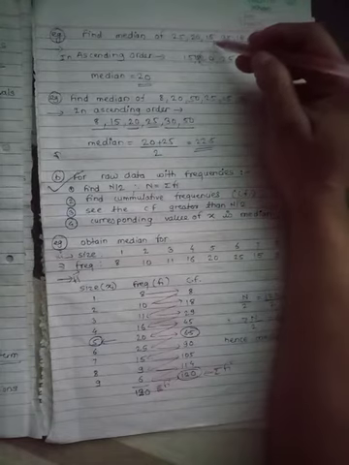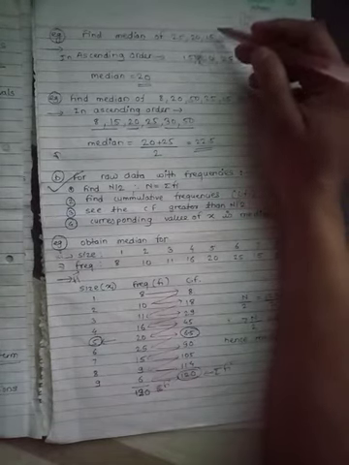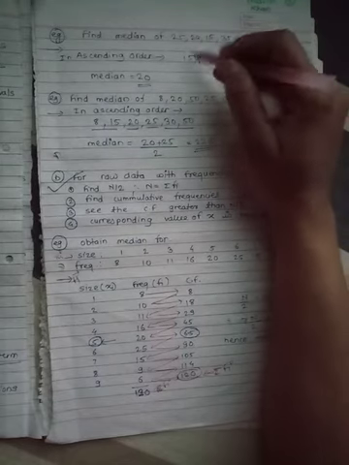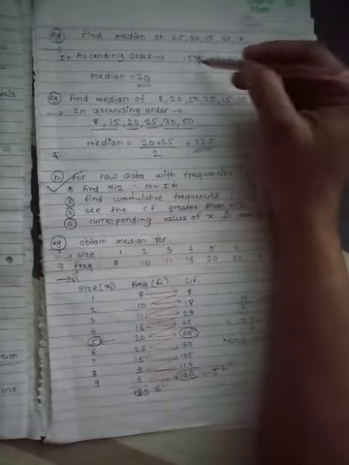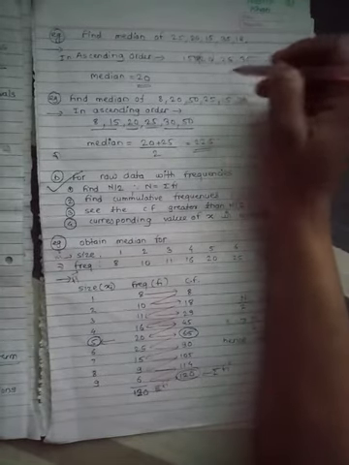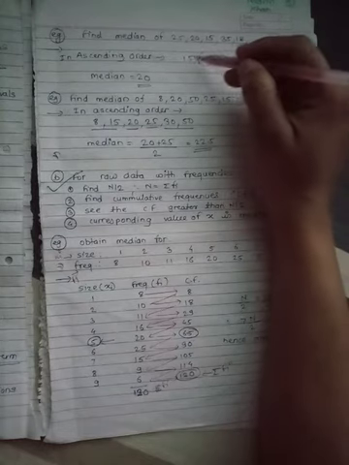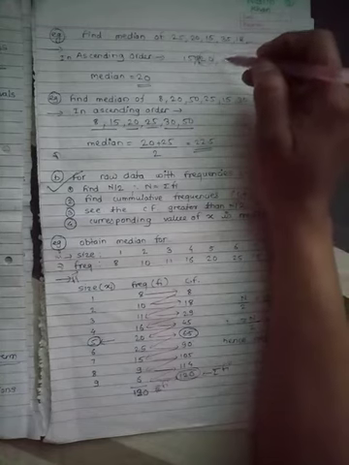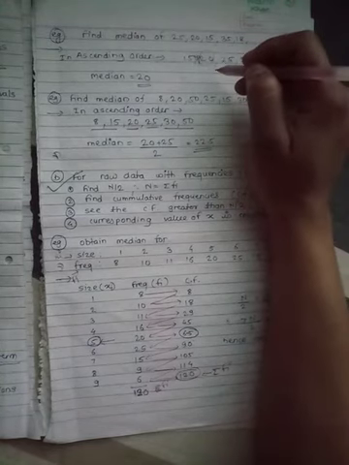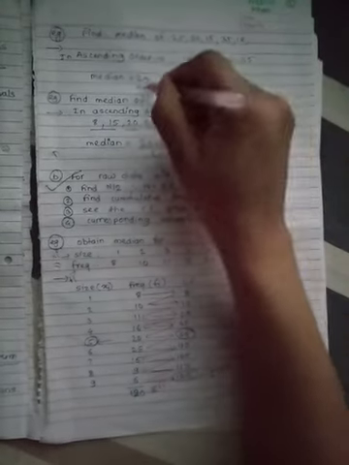If the x values are not given in ascending order, first we have to write them in ascending order and then find the median. These are the values in ascending order: 1, 2, 3, 4, 5, five in number, that is odd. So we find only one middle value, that is 20, and this middle value is your median.